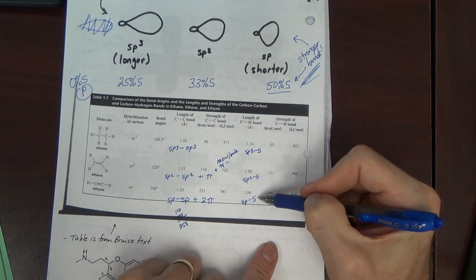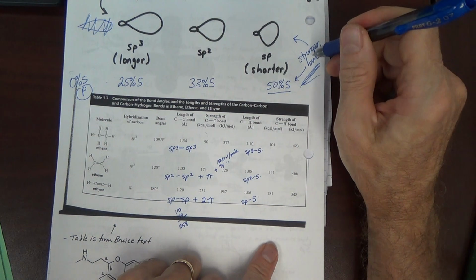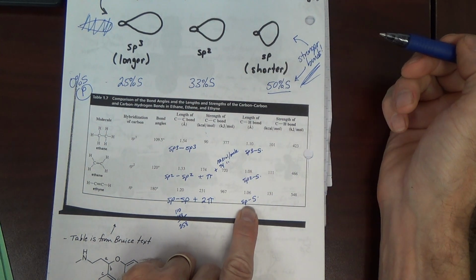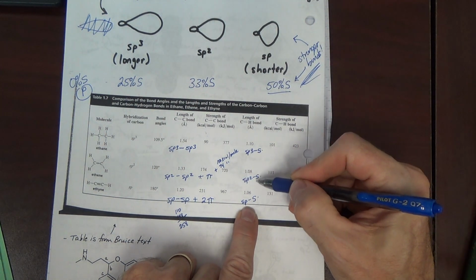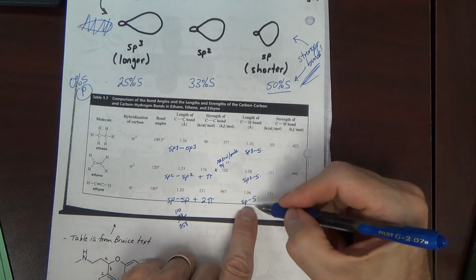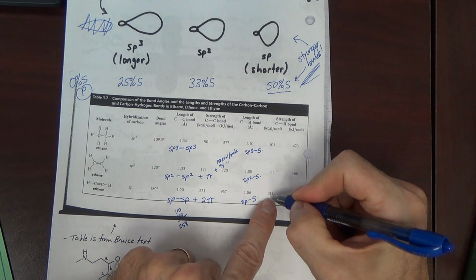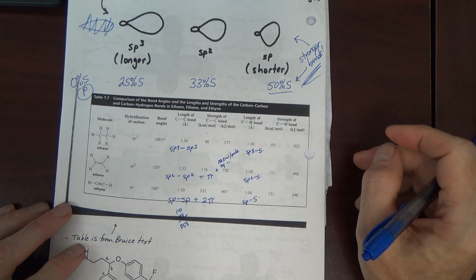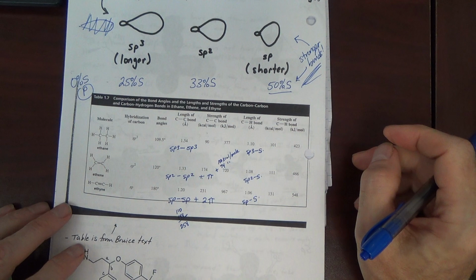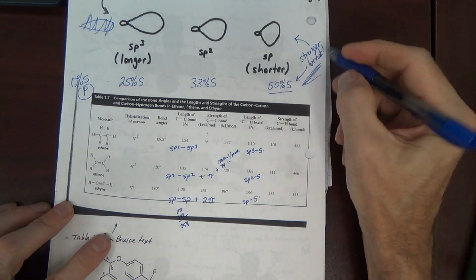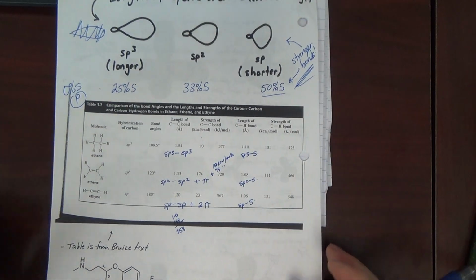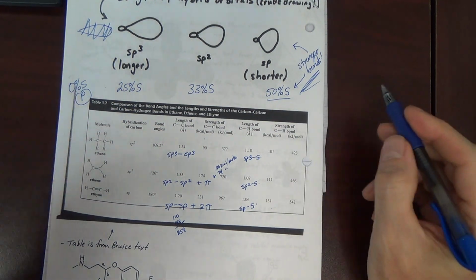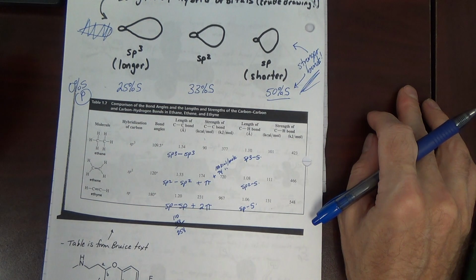Which of these three bonds is going to be stronger? Well, the one that uses an orbital with more s character, that would be this one. The sp is going to make a stronger bond. Again, everyone is using the s on the other side, so that's consistent. We have a stronger bond here. The CH bond is stronger in ethyne. So, again, percent s character helps us understand relative bond strengths, compared to each other, and also bond lengths.